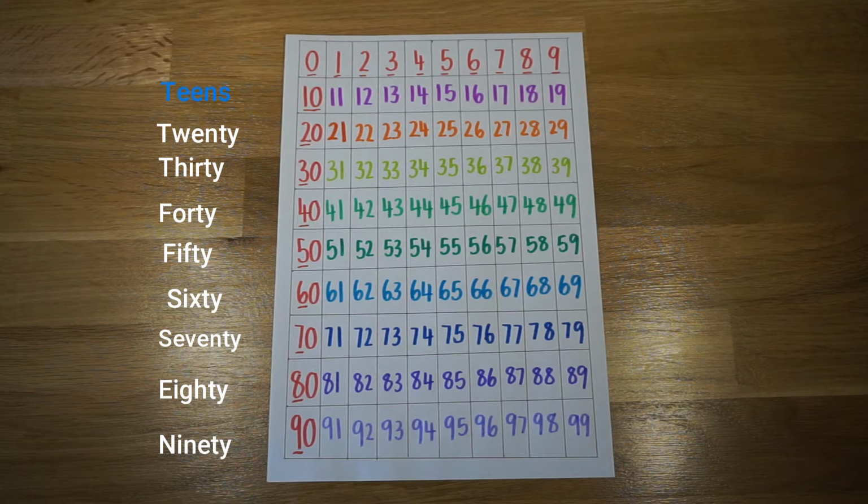The exception to this is the teens numbers, which is the first row of numbers after the single digit numbers. They play by their own rules. Instead of saying the blue word first, we say the phrase teen at the end. However, some numbers, like the first two, 11 and 12, do not follow this rule at all.